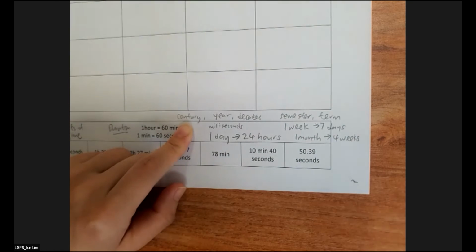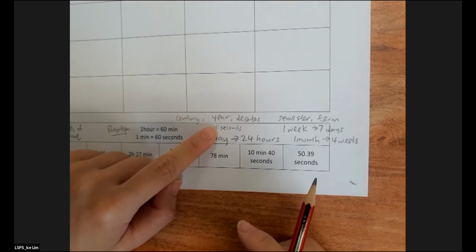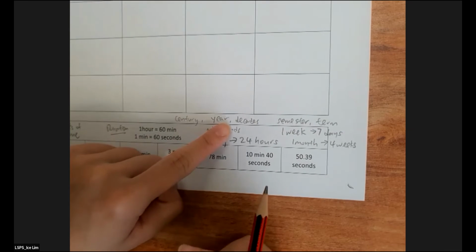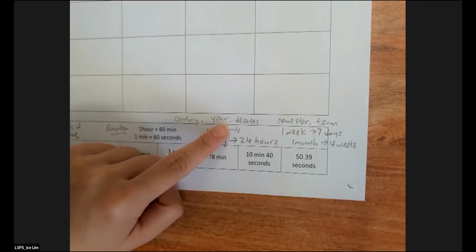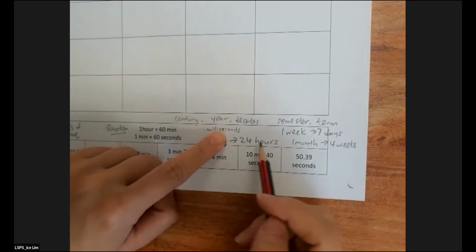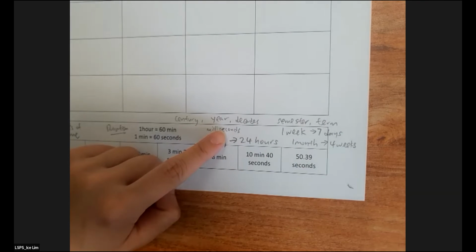Why do I say that? For example, century. Century is how many years? 100 years. 1 year is how many days? About 365 days. How about decades? About 10 years, right? So these are universal terms that are the same throughout every country. Every country uses these terms and they mean the same thing. So 1 week is 7 days. It's a uniform measurement. The whole world knows about it.